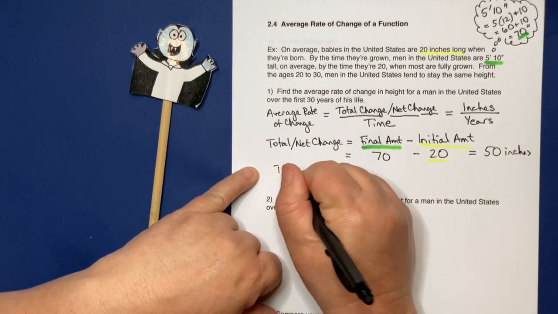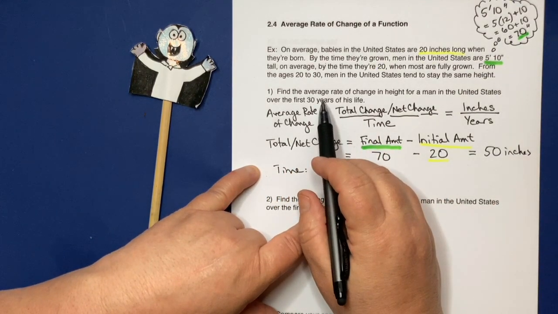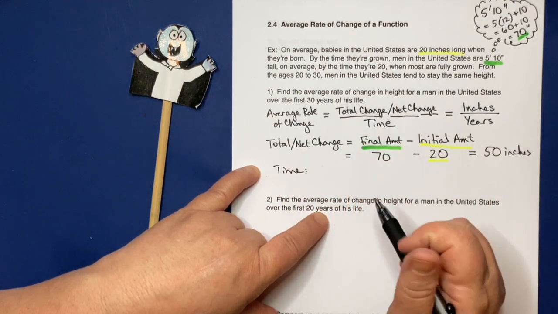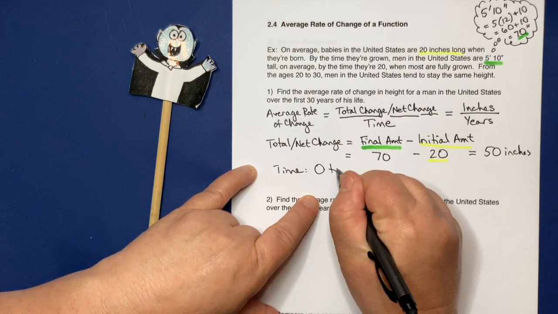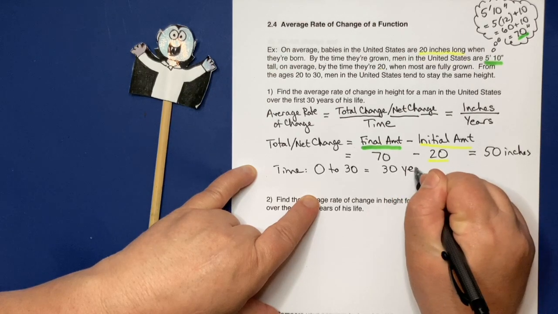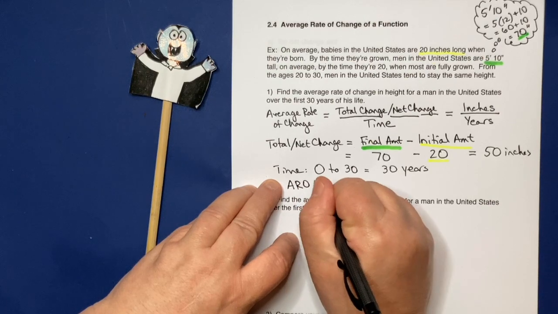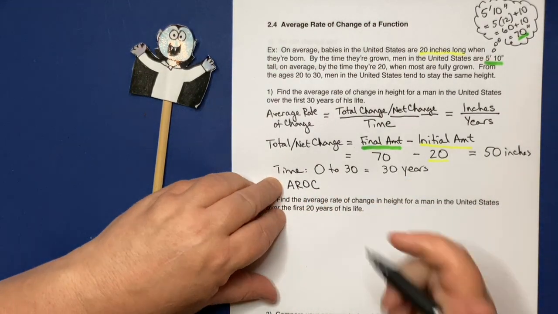Now the time, well, the time is the average rate of change in height for a man in the United States over the first 30 years of his life would be 0 to 30, which is a total of 30 years. So the average rate of change, I don't know if anyone else writes AROC, but it seems pretty cool.